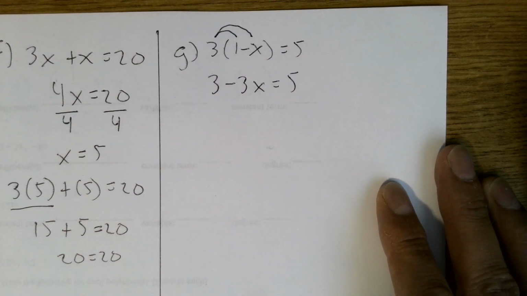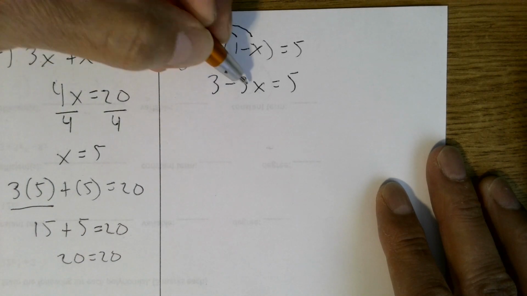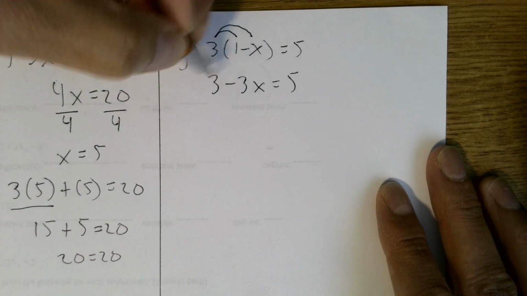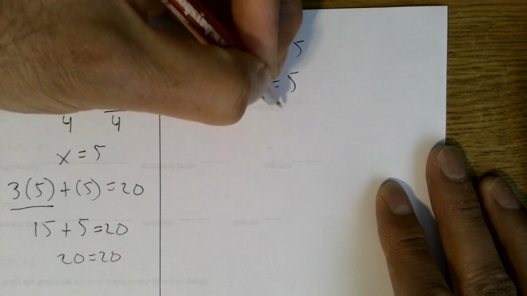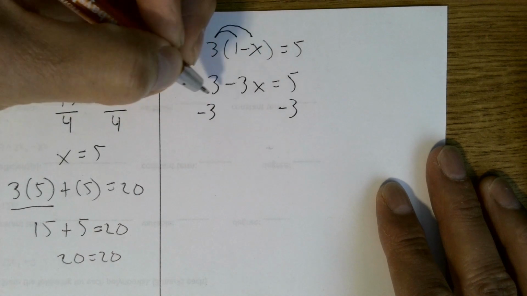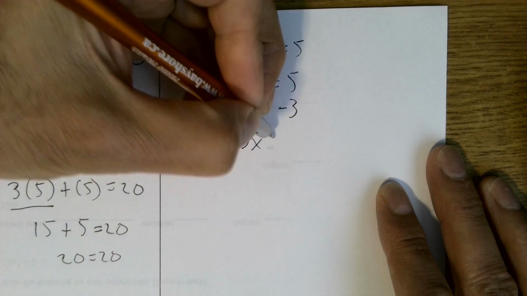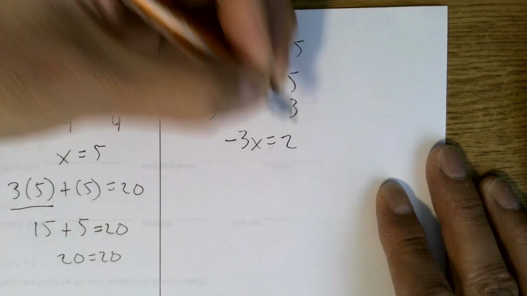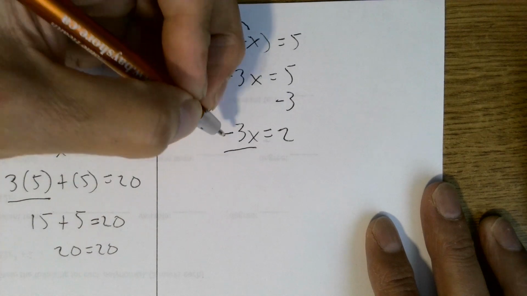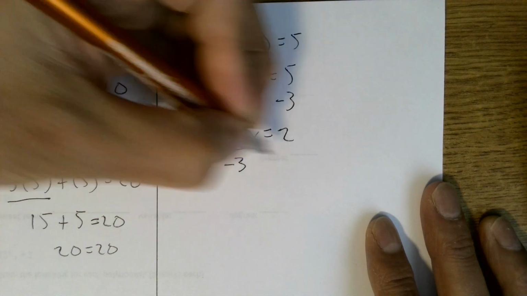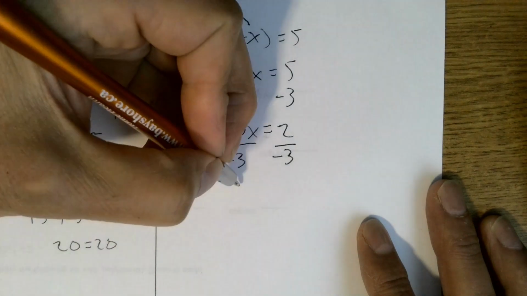And now I've got 2 3's in there. This is addition, subtraction 3. This is a multiplication 3. So I'm going to first want to get this guy to be 0. So I'm going to go 3 minus 3 is 0. So I've got 0 minus 3x is negative 3x. 5 minus 3 is 2. Okay, and then I want this to be 1 times x, so I'm going to divide both sides by negative 3. 1 times x is just x.